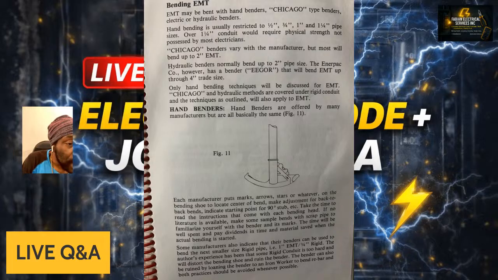Hand benders are offered by many manufacturers, but are all basically the same. So again, Home Depot, for instance, I've gotten my 2 benders from there, my 1/2 inch and my 3/4 inch. So Home Depot sells benders.